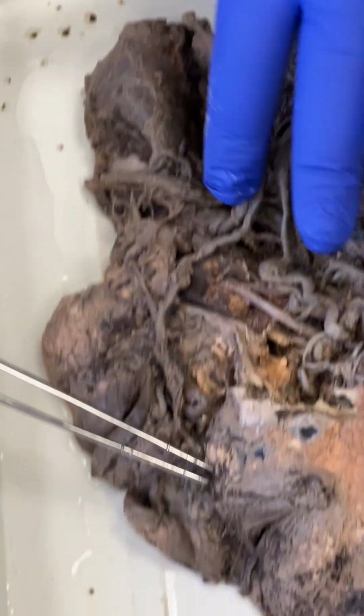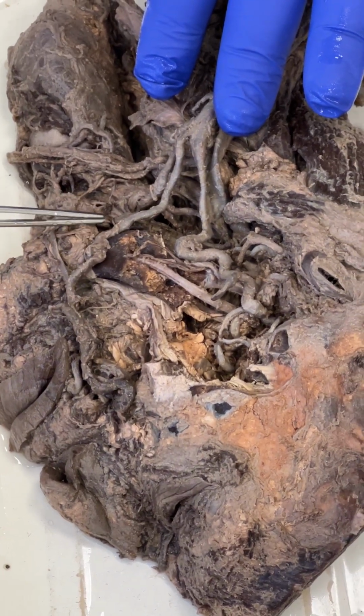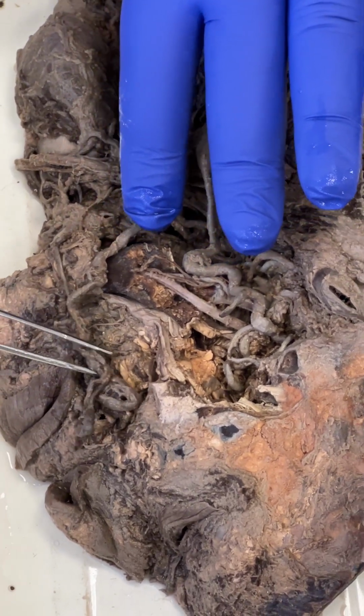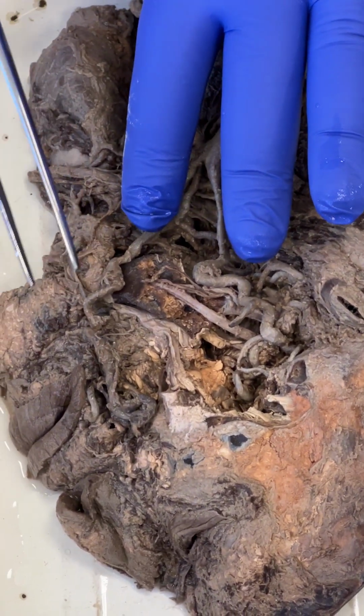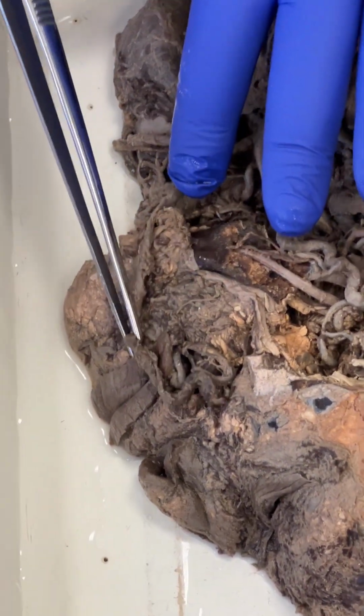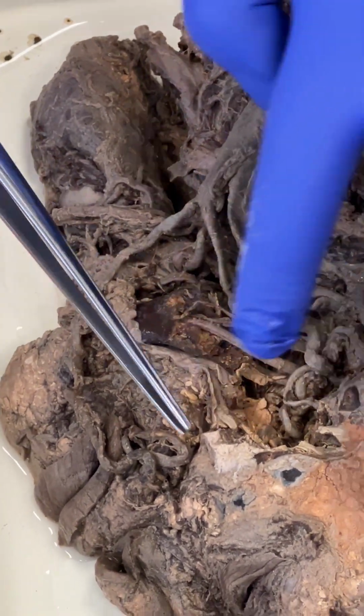The facial artery goes to the face and passes through the mandible in front of the masseter muscle. Here it is the place of attachment of the masseter muscle. Sorry. Here it is, it should be here. That is part of the mandible. Here it is absent.